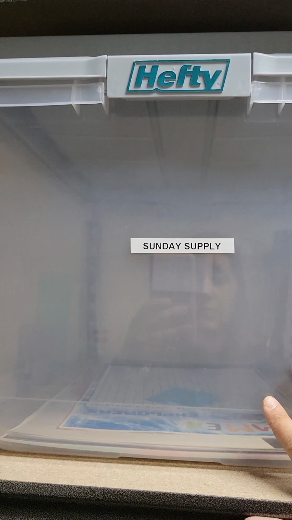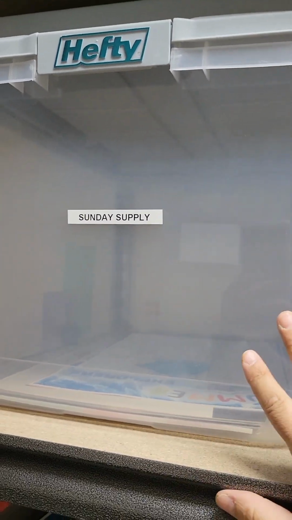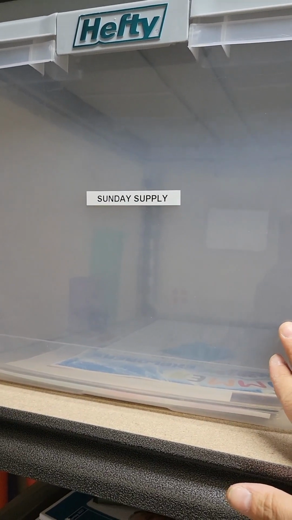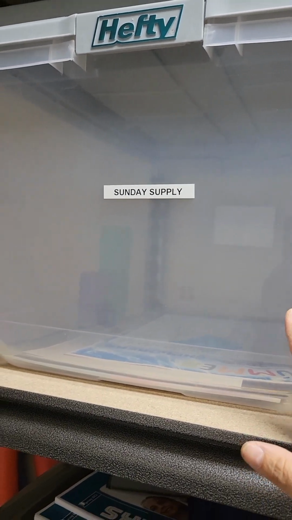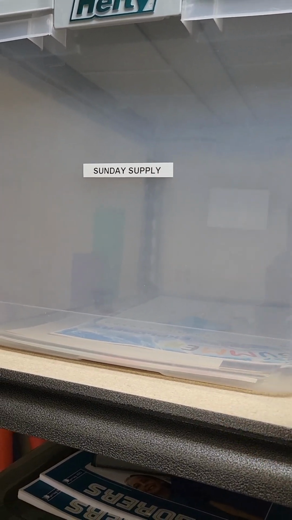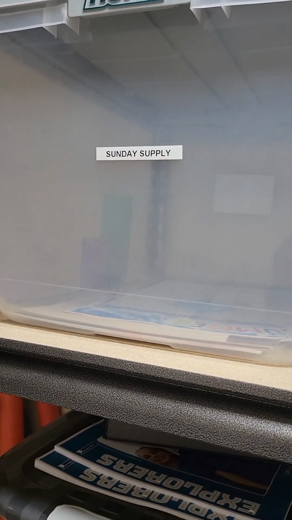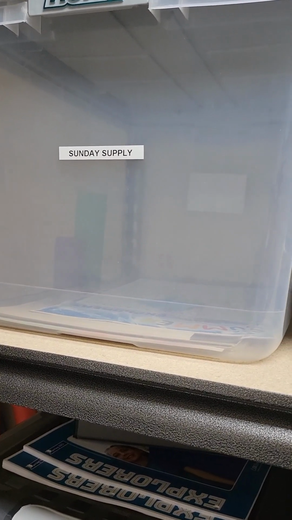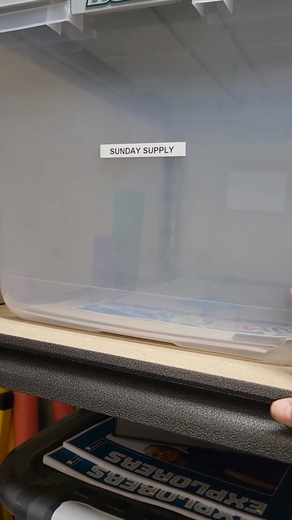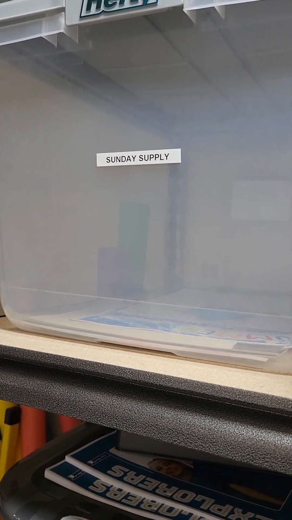One more thing to note on this shelf, some of these boxes are in the process of getting relabeled, but this is going to be our Sunday supplies for the summer quarter. Now, sometimes lessons call for extra props or crafts or things like that, so maybe you need index cards one week or you need a beach ball one week.